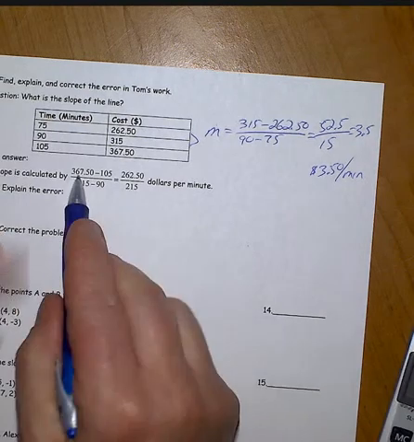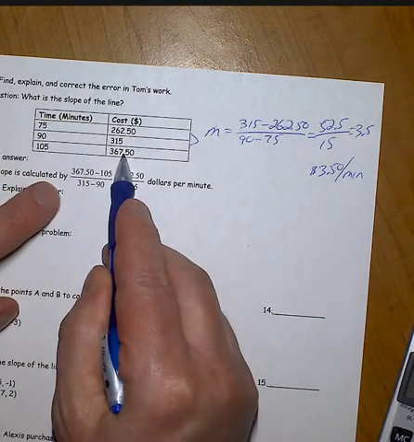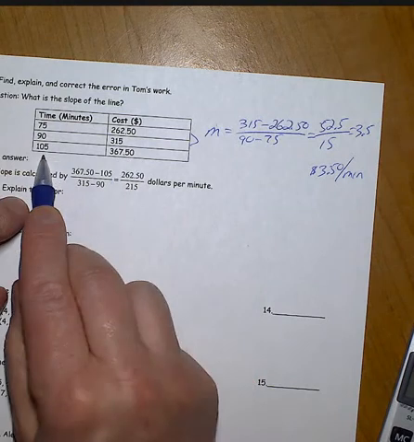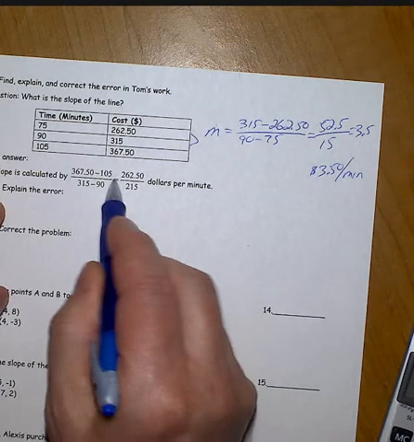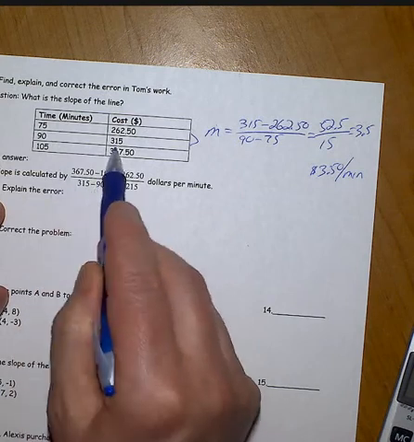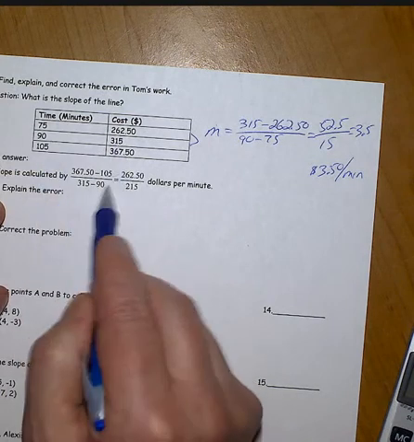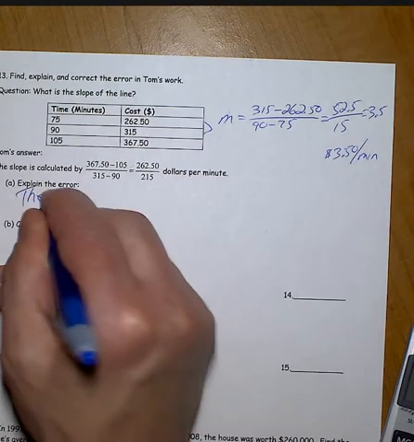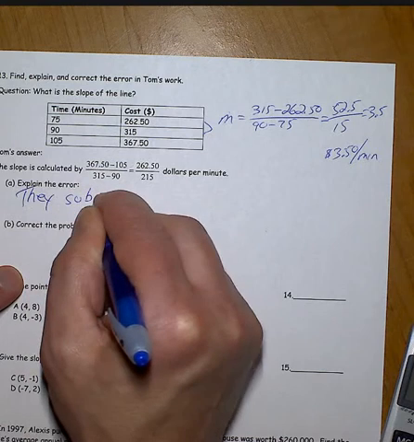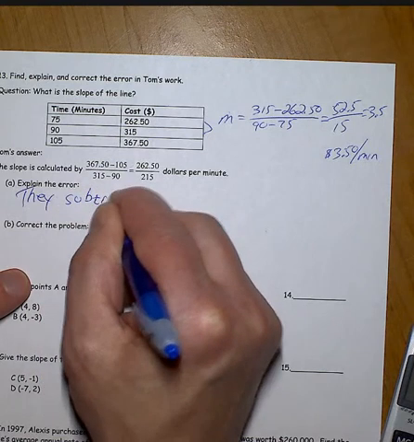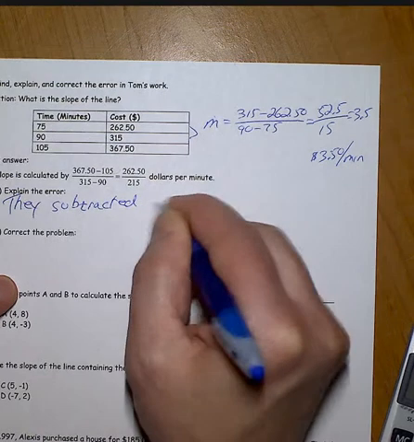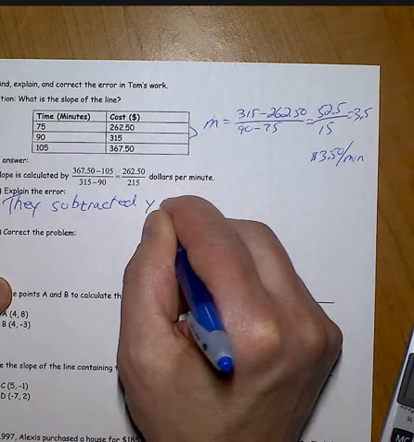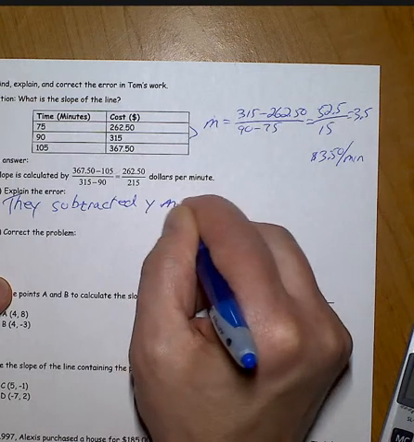They said 367, so this is their y, minus, well, they're minusing an x. So here's the error right here. And on the bottom they said 315, a y value minus an x. No, we had to keep those x's and y's together. So they subtracted y minus x.